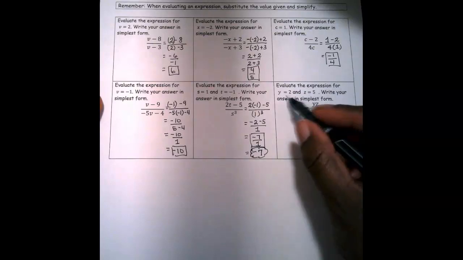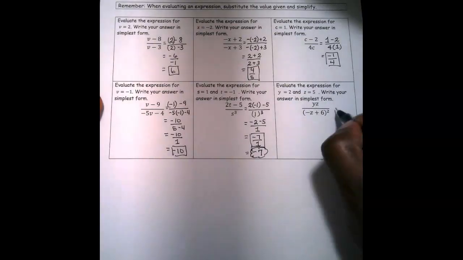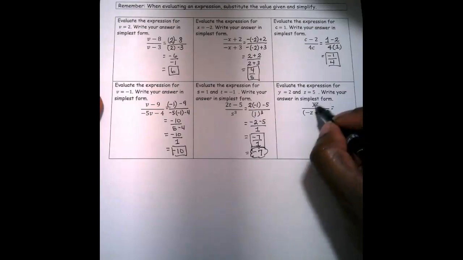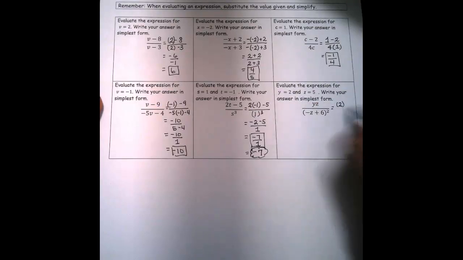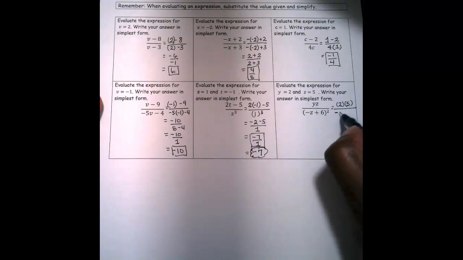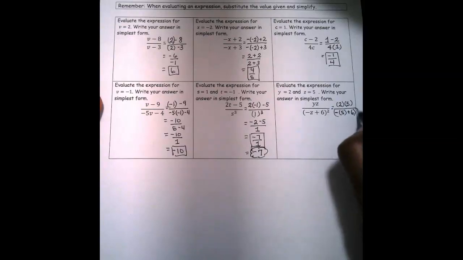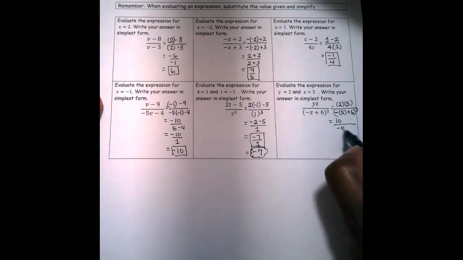Finally, evaluate the expression for y equals 2 and z equals 5. So we have y is equal to 2. So we're going to put 2 inside of parentheses. Z is equal to 5. We're going to put that inside of parentheses. That's all in the numerator. And then we've got negative z. So that's negative 5 plus 6. And we're going to take all of that and square it. So 2 times 5 is 10. And then we've got negative 5 plus 6 in parentheses, squared.